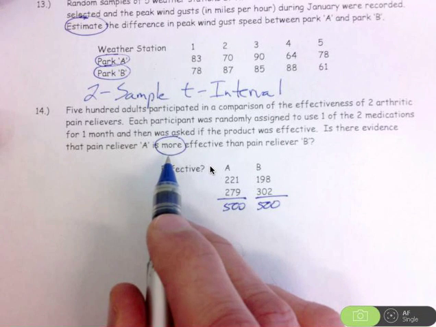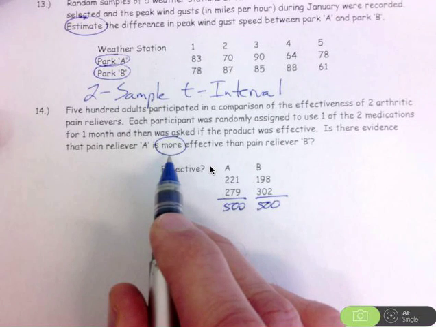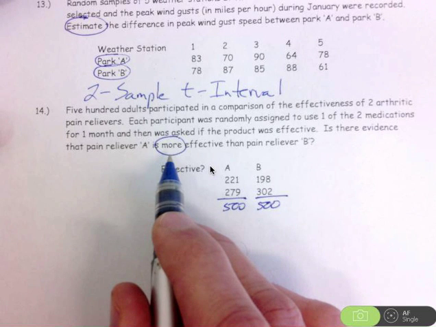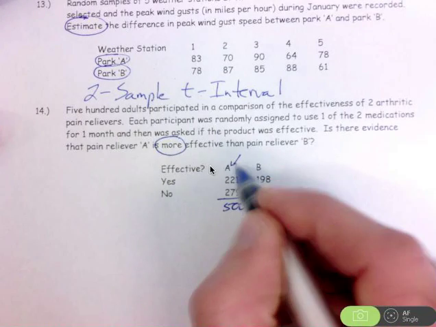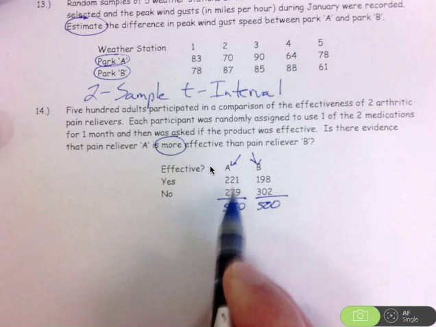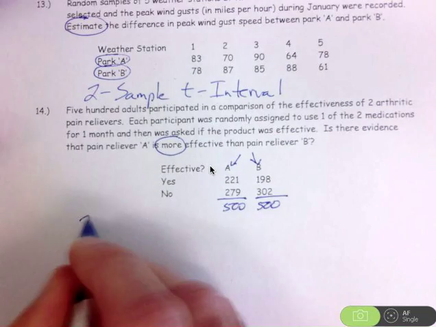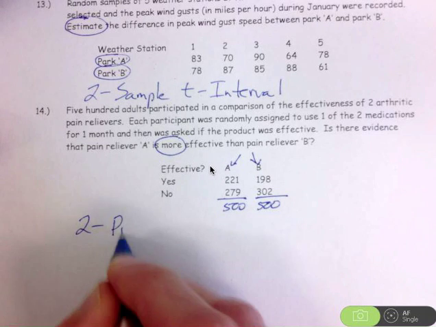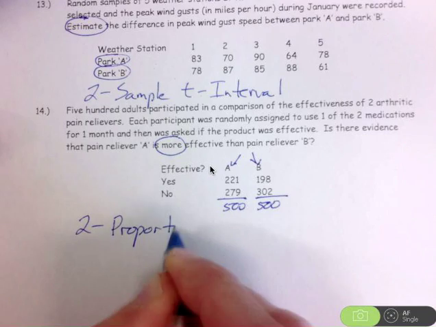So we have to think of this in terms of a two-proportion z-test. So I have random assignment to two treatments, treatment A and treatment B. And I have those two proportions then that I want to compare. This is a two-proportion z-test.